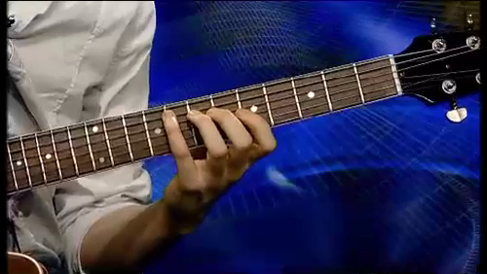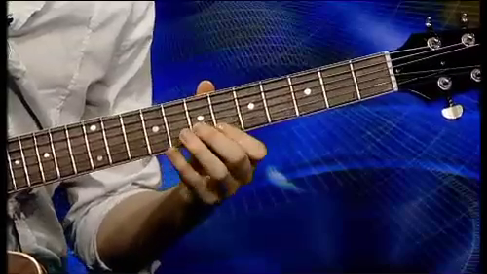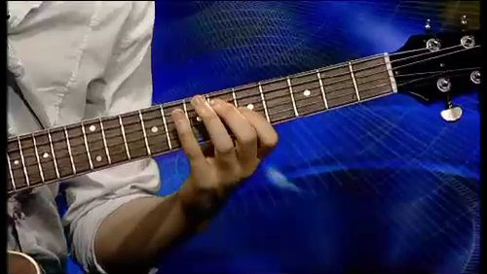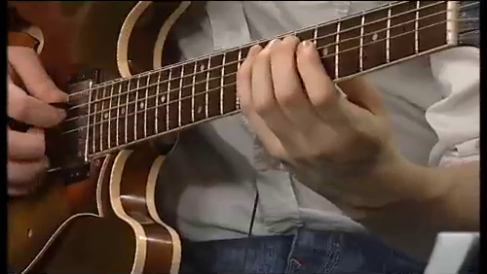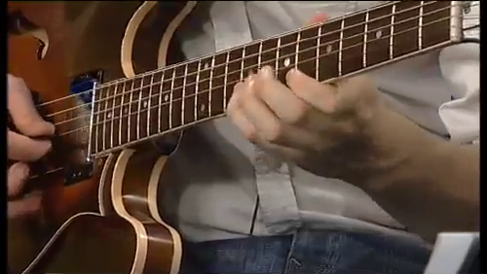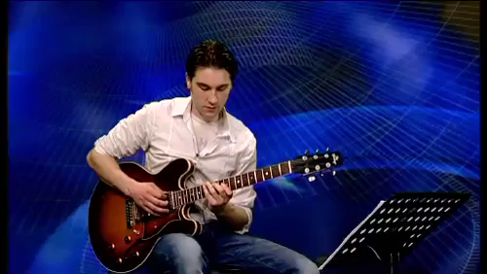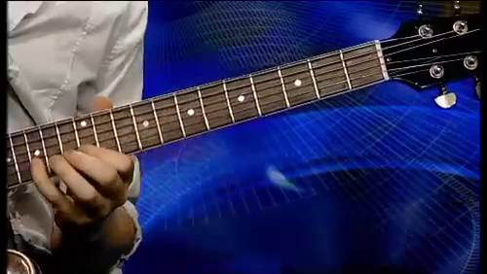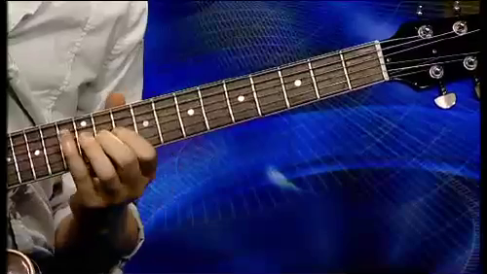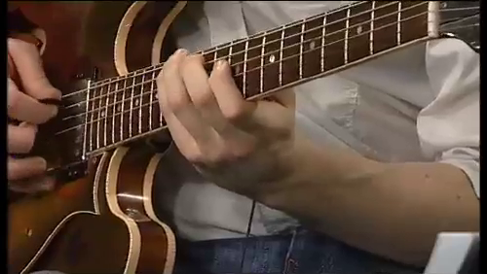1, 2, 3, 4. And again. 1, 2, 3, 4. Okay, now we'll try that same lick in the higher position. 1, 2, 3, 4. And again. 1, 2, 3, 4.